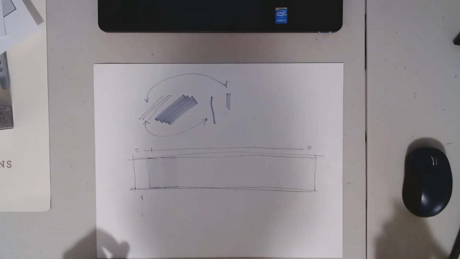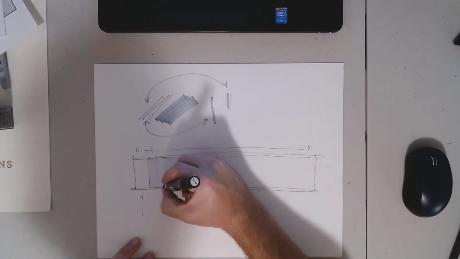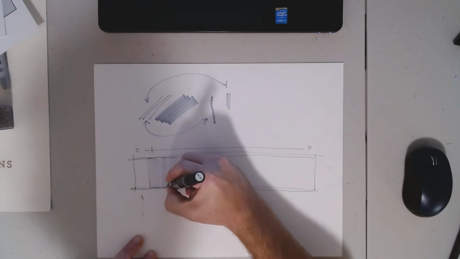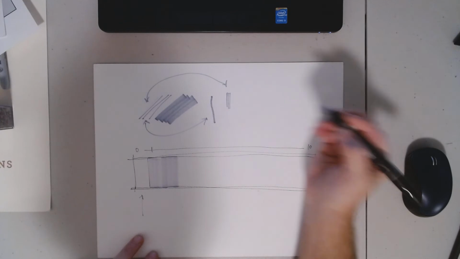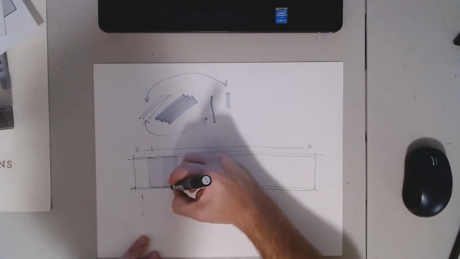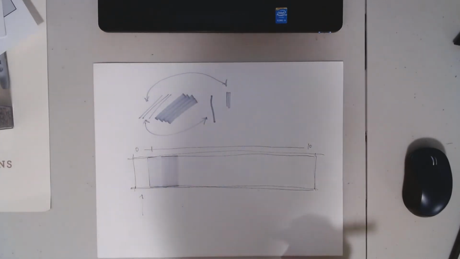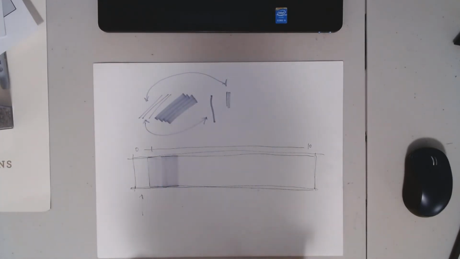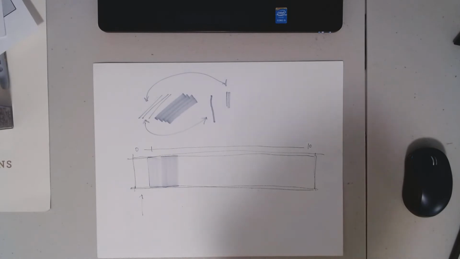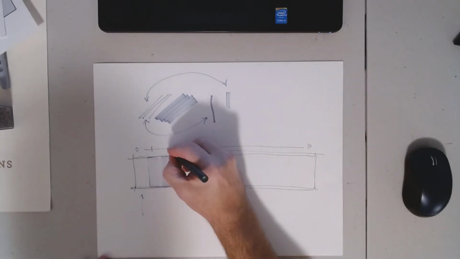The way these markers work is if you come back and apply another coat on top, and I'm going to have to go over it a couple times because my marker is starting to dry up, if you do 2 coats, you end up with a 2.